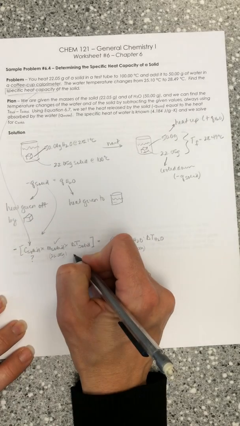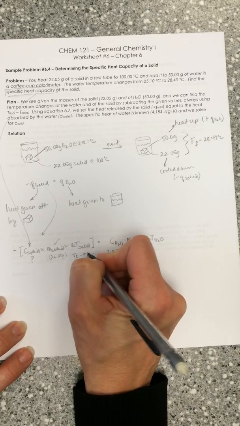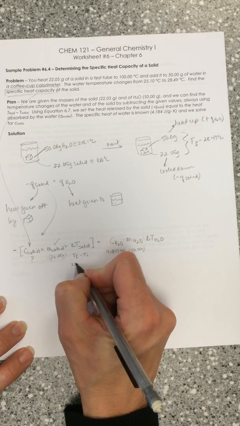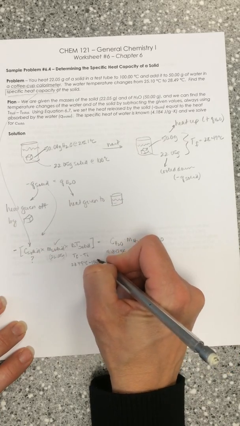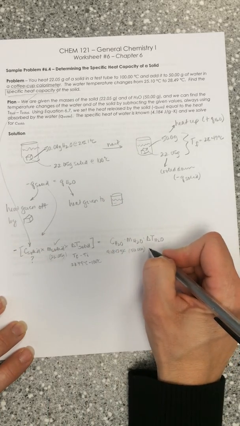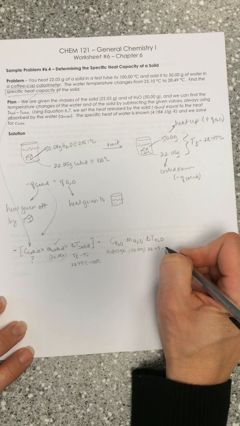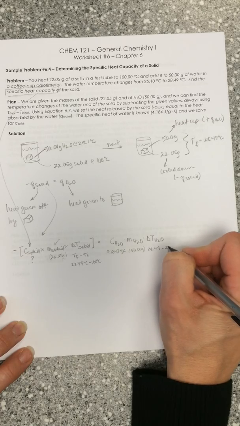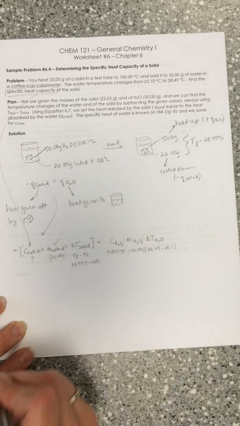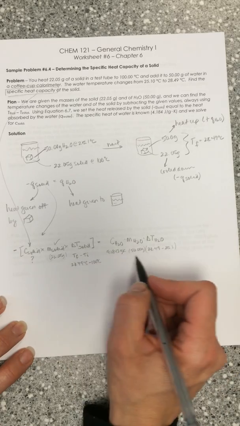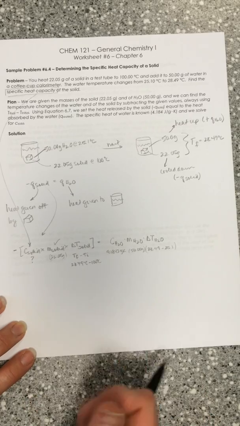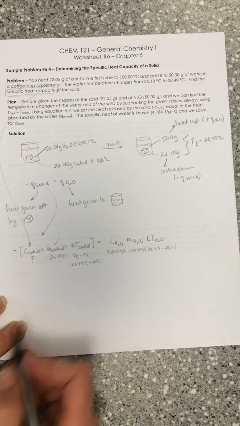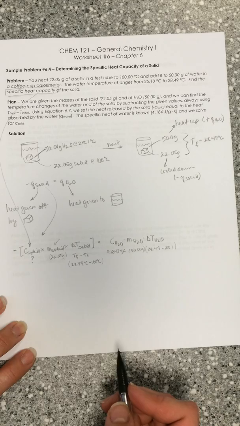Temperature change in the solid. Remember, delta T is always T final minus T initial. We know that the T final is 28.49 degrees C. The initial temperature was our 100. Delta T for water, we know that the final temperature is 28.49, and we're going to subtract the initial temperature, which was 25.1. And again, degree C or Kelvin are going to be the same increment, so we can put our Celsius in there. So we have all the pieces of information that we need.